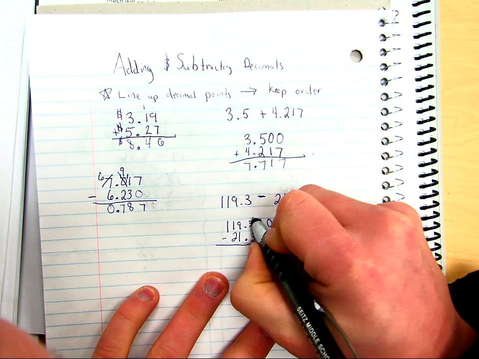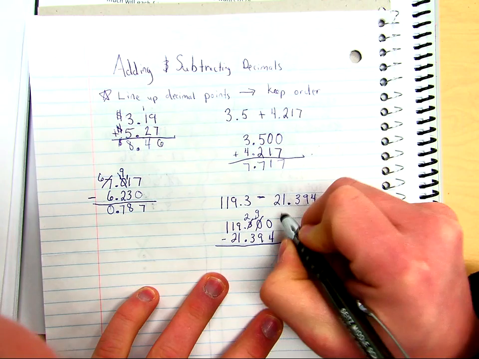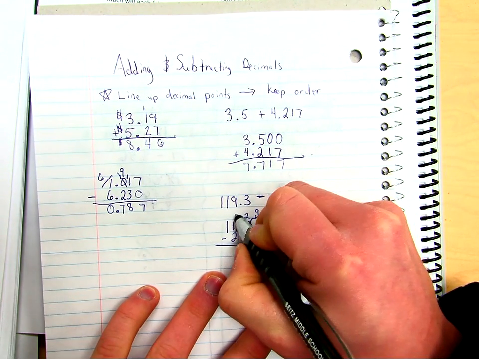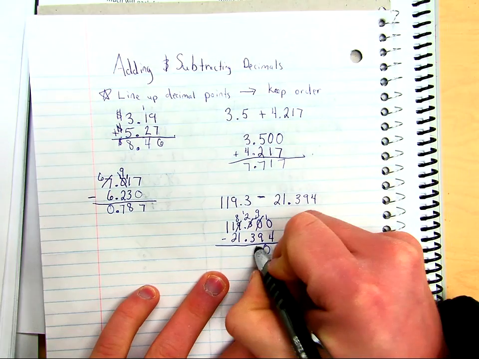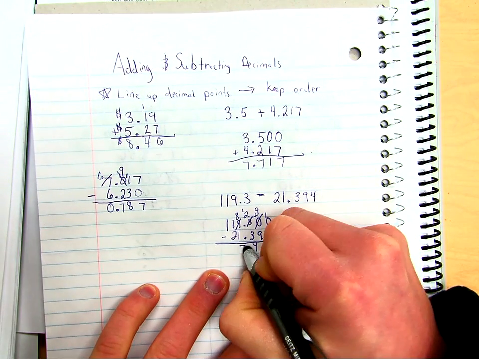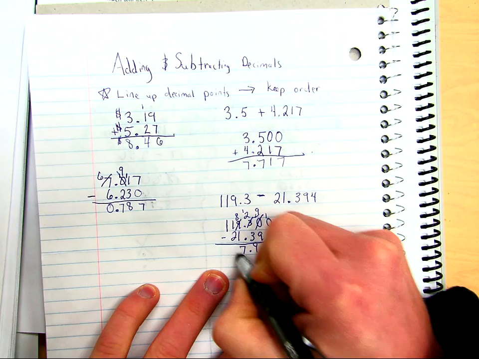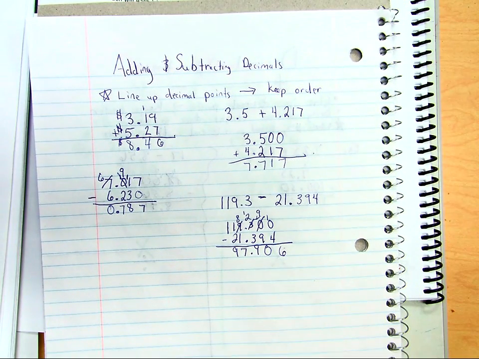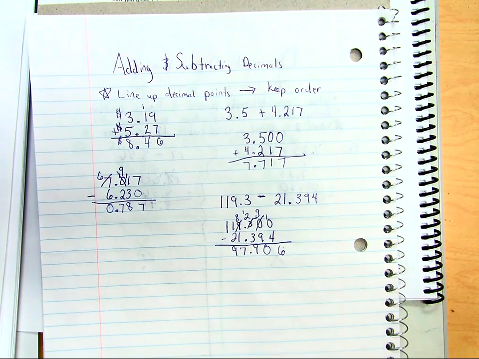So I'm going over to this, becomes a 2, 10, and then 9, 10, 6, 0. That's going to become an 8. That would be a 12, so I get 9. 7 and 11 minus 2 is 9, so I get 97 and 906 thousandths. Again, bring that decimal point straight down.